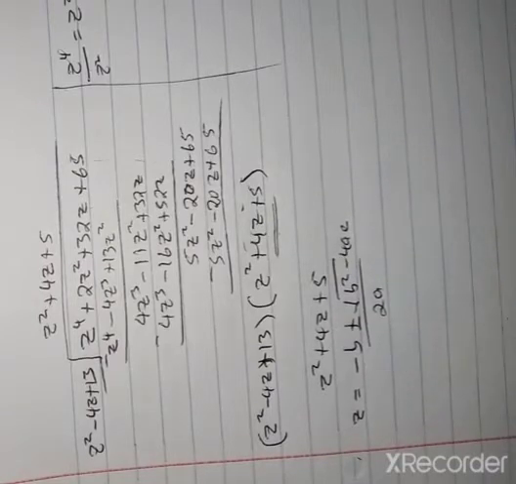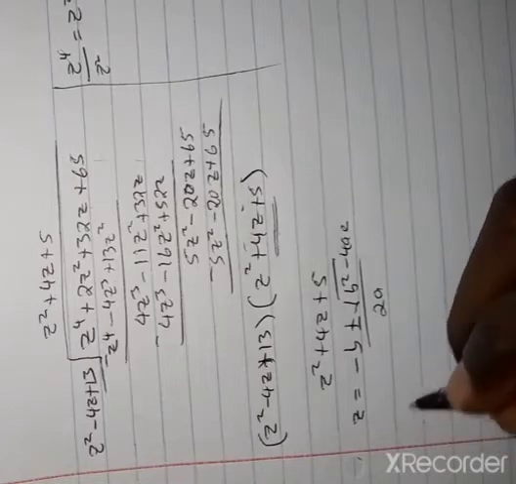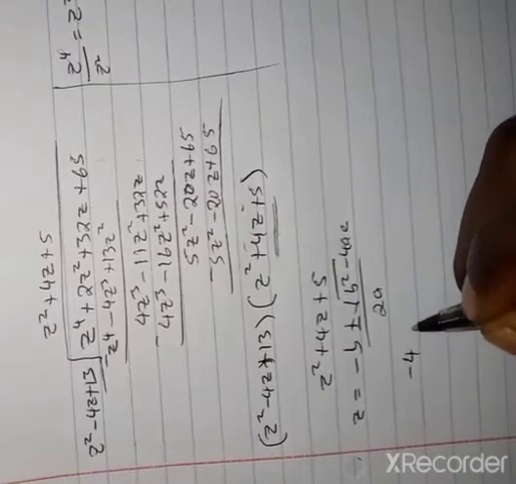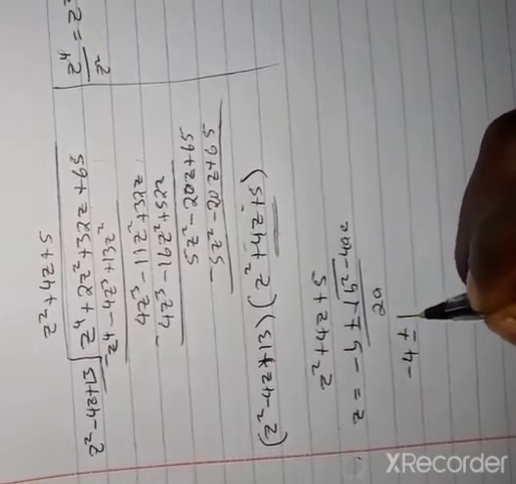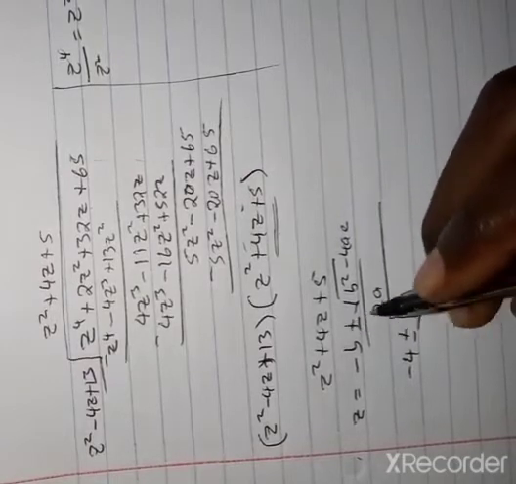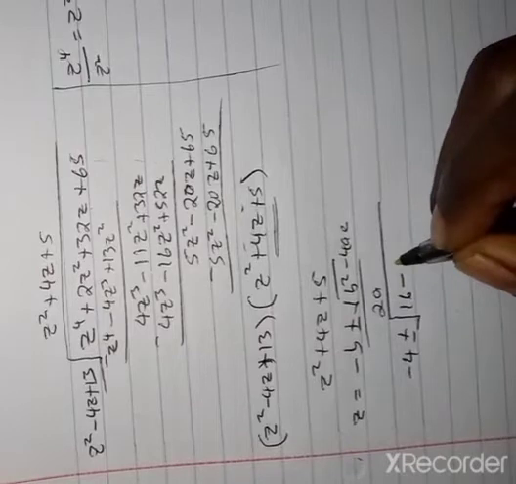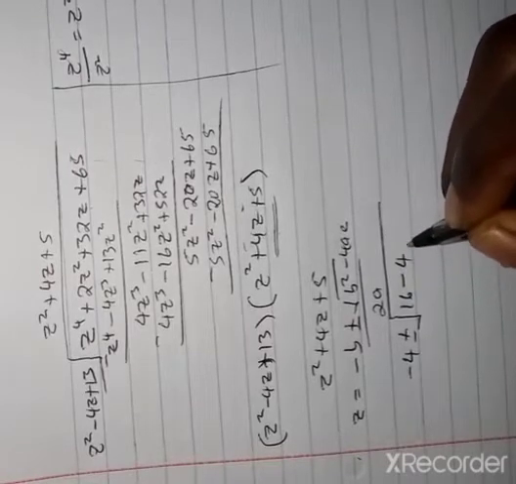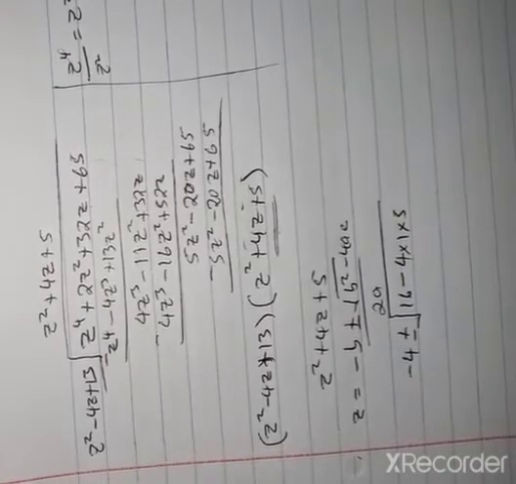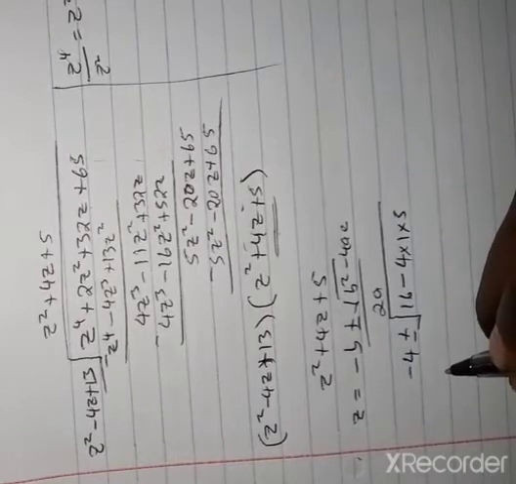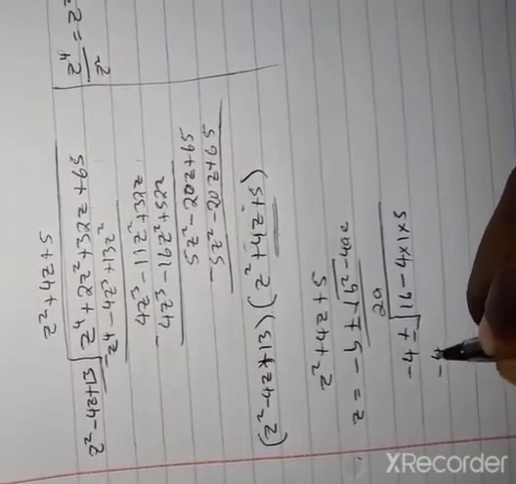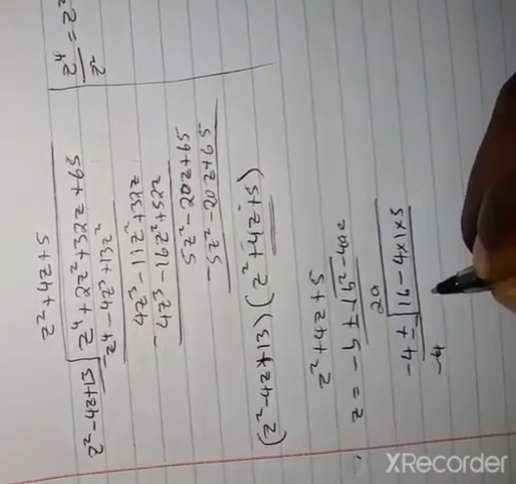So substituting that, the root will be negative 4 plus or minus the square root of 4 squared, which is 16, minus 4 times 1 times 5, over 2a, which is 2 times 1.